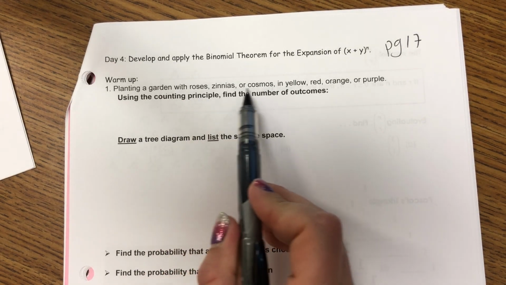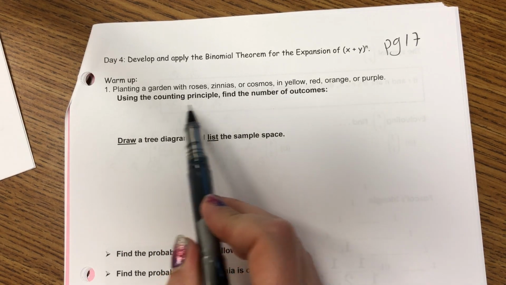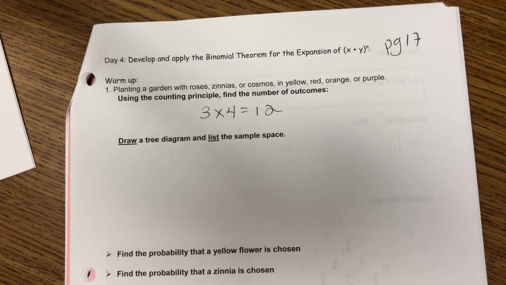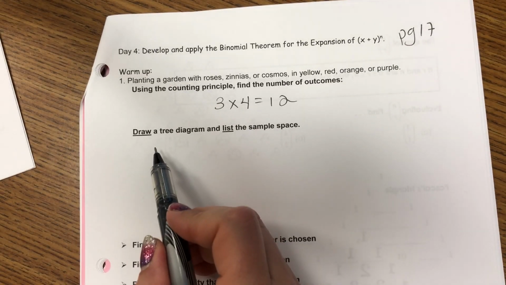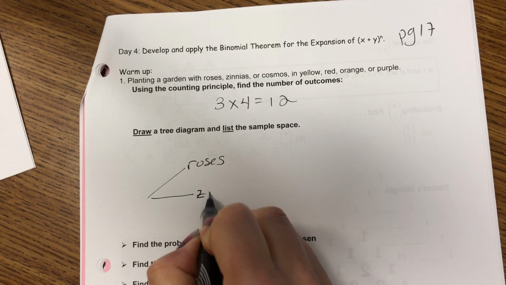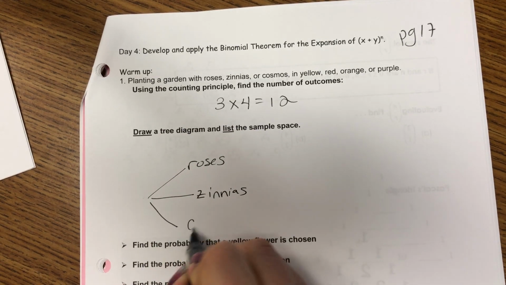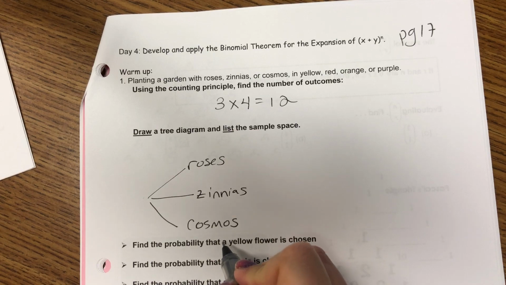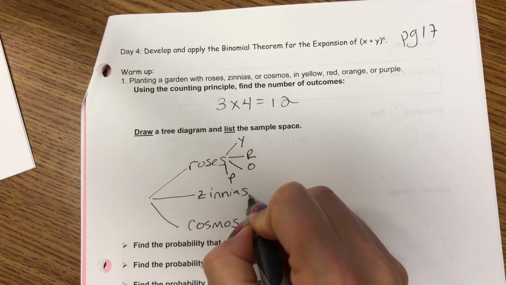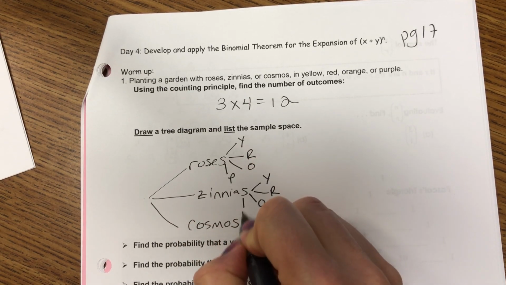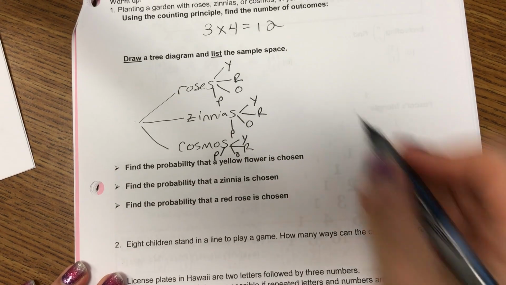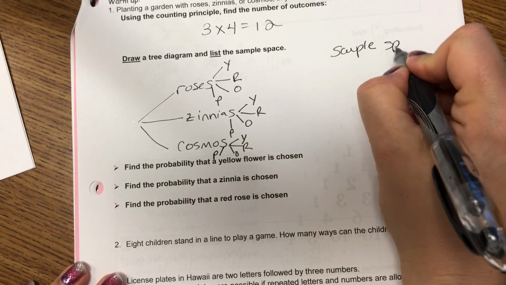Planting a garden, there are 3 kinds of flowers in 4 colors. So the counting principle, we're going to do 3 flowers times 4 colors. That is 12 outcomes. So for a tree diagram, it's going to be roses, zinnias, and cosmos. And then for all of these, we're going to do the 4 colors: yellow, red, orange, purple. Yellow, red, orange, purple. Yellow, red, orange, purple.